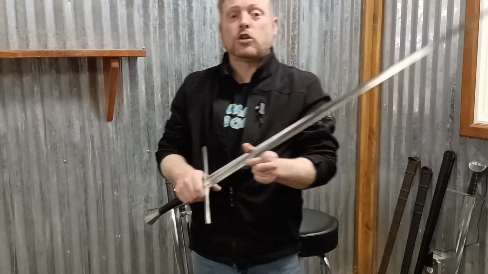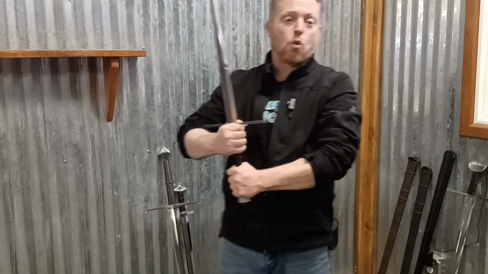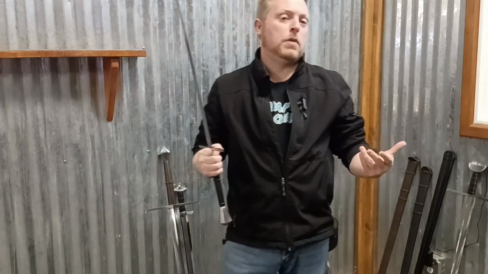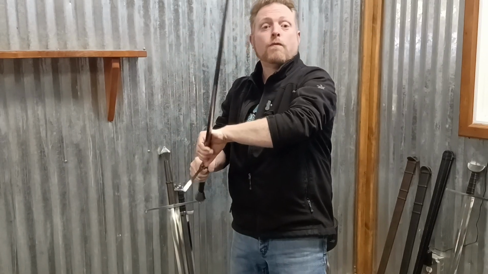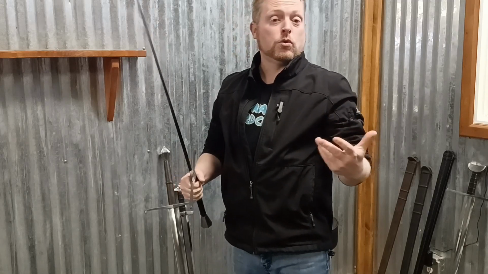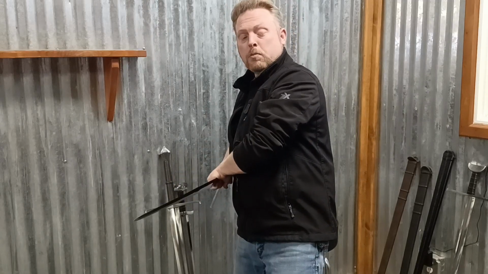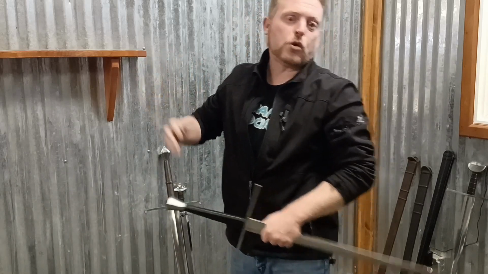The primary function of a ricasso is to strengthen the blade at the base, but in larger war swords or long swords of the late Middle Ages, it also added a place for the hand to grip the blade for when half swording techniques needed to be used, and also to promote stronger thrusting from the user.